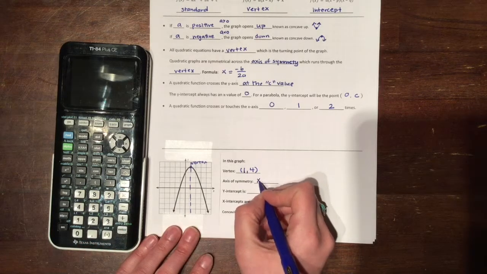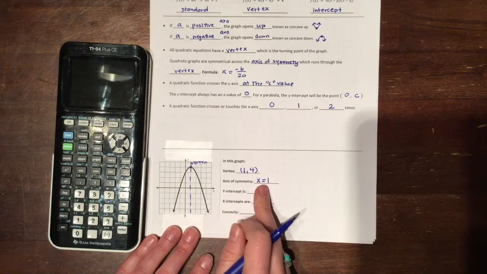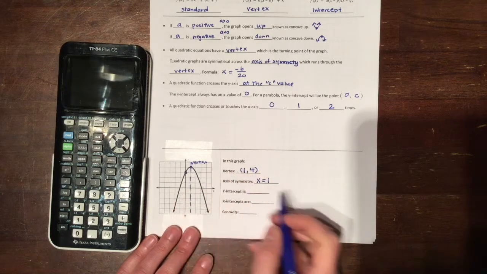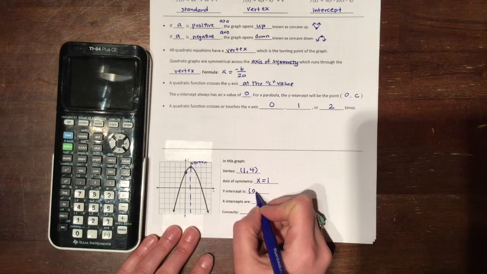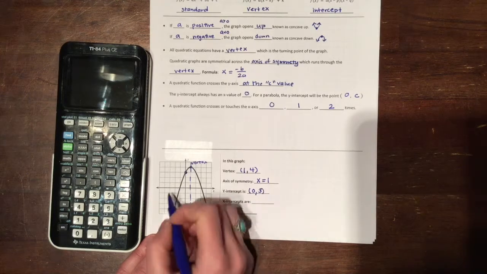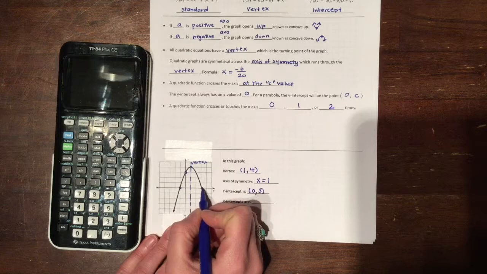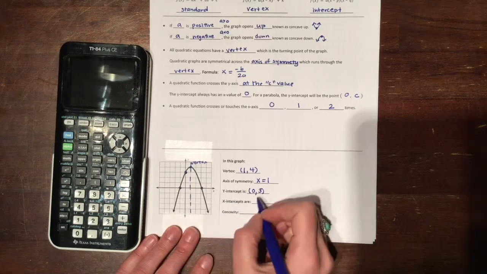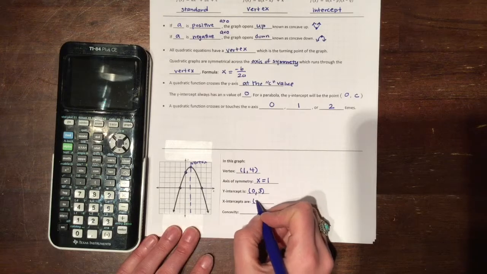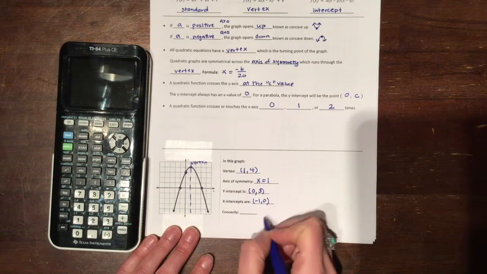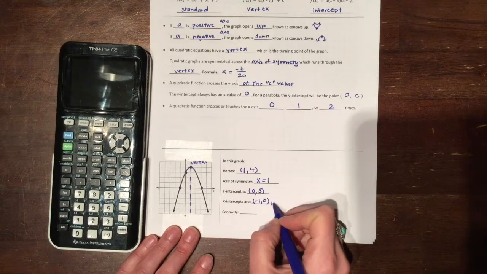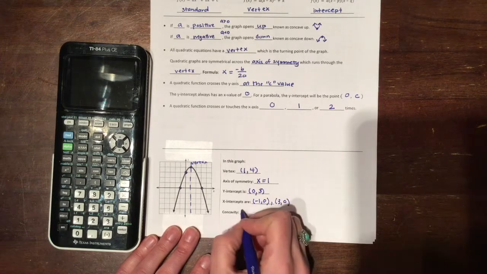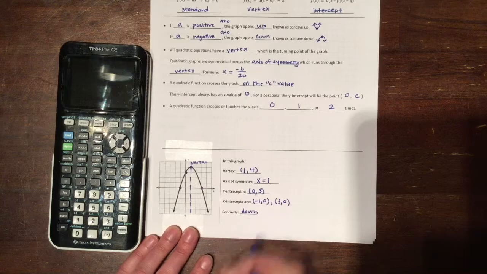So in this case, it is the line x equals 1. Your y-intercept is where your graph crosses the y-axis, which here is at the ordered pair (0, 3). And this has 2 x-intercepts where it crosses the x-axis, negative 1 and 3. So you can think of that as the 2 ordered pairs (-1, 0) and (3, 0). As for concavity, this is opening down.